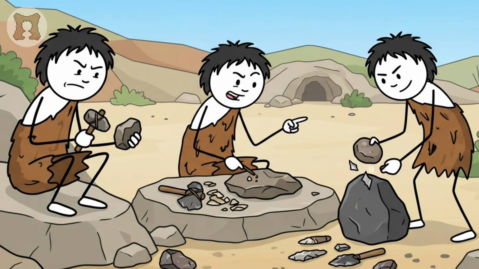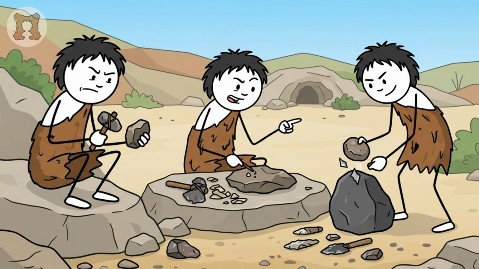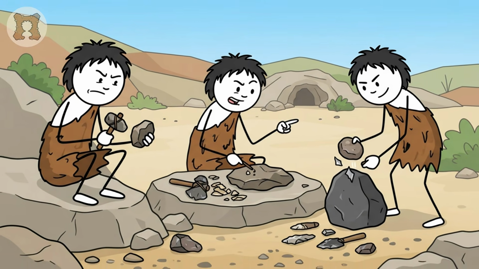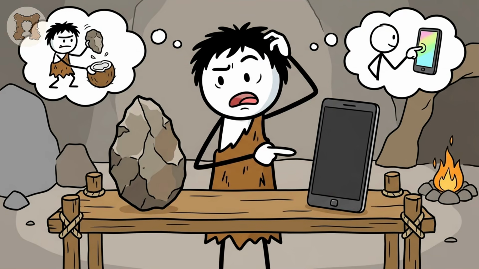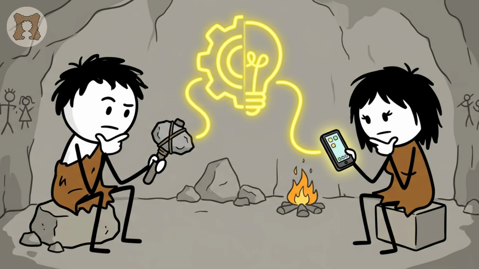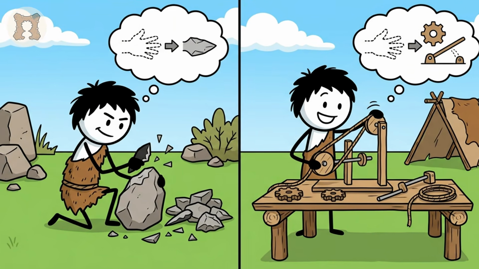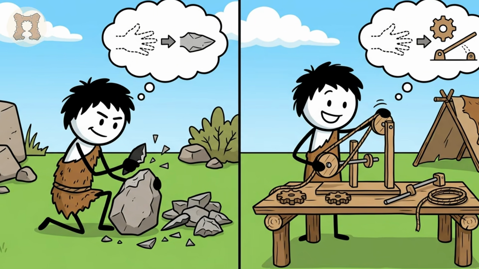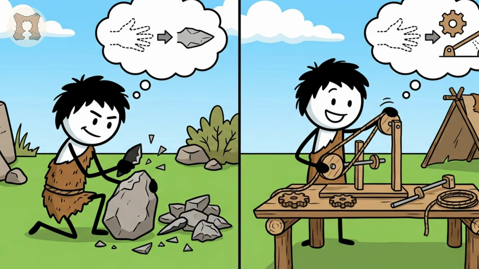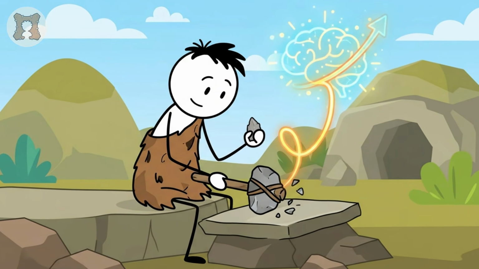Creatures that still possessed many ape-like features may already have been choosing stones, planning their strikes, and shaping objects for specific purposes. The Lomekwi tools may look crude beside a smartphone, but at the level of the idea, they are strangely similar. Both begin with the same act: taking material from nature, reshaping it, and using it to extend the abilities of the body. And perhaps our hands helped make our brains more intelligent.